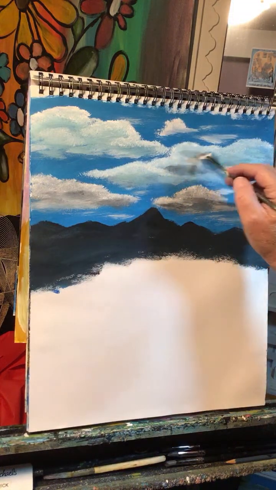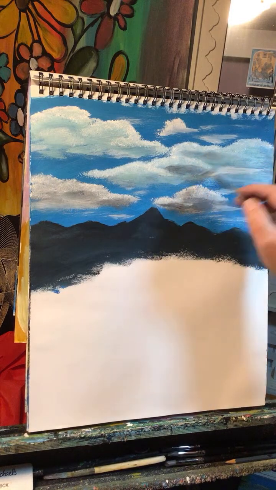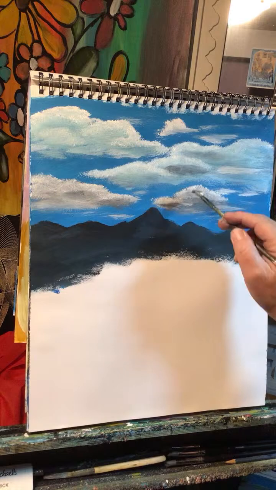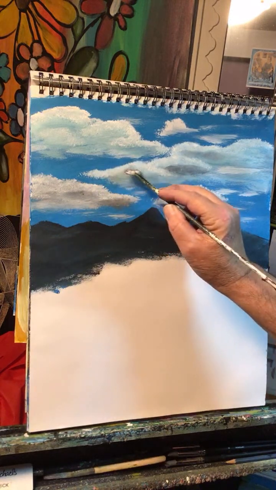I was looking at the clouds earlier. You can put the gray anywhere, pretty much. You can even put a little up in. Doesn't have to be just at the bottom.